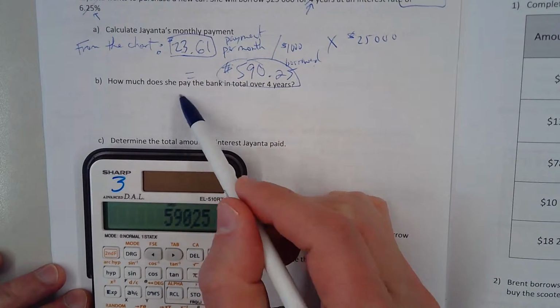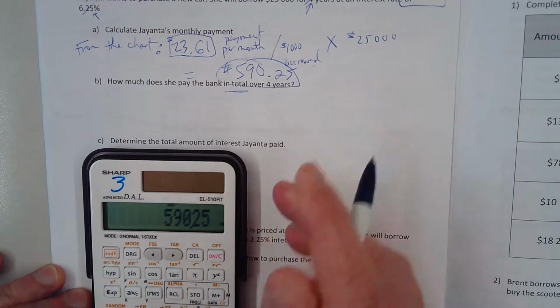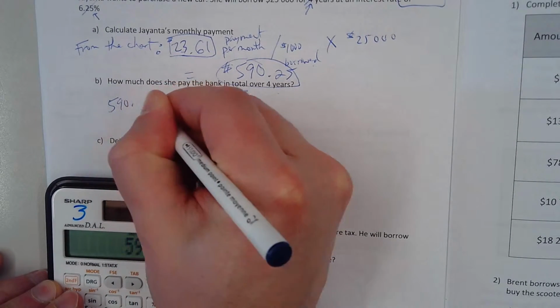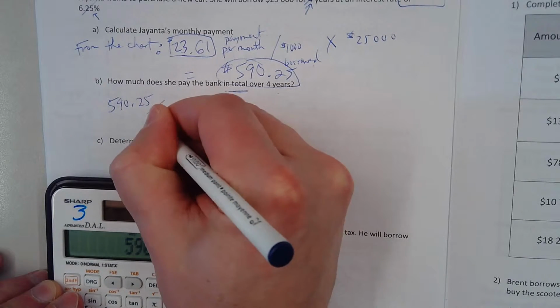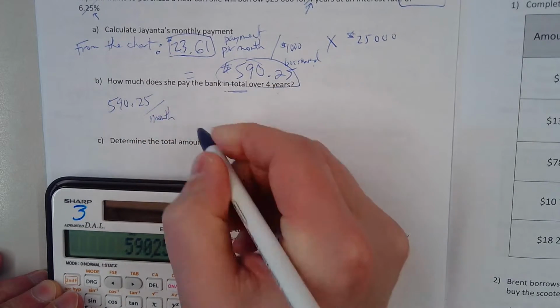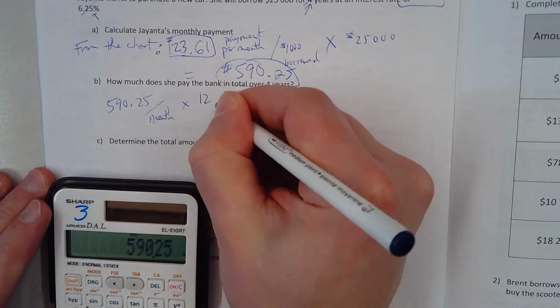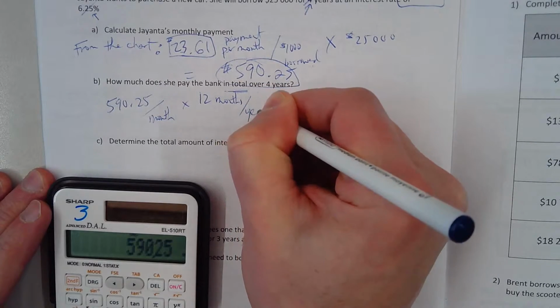So B, how much does she pay the bank in total? So in total over 4 years. Well, she's paying $590.25 per month. How many months are in a year? Times 12 months in a year.